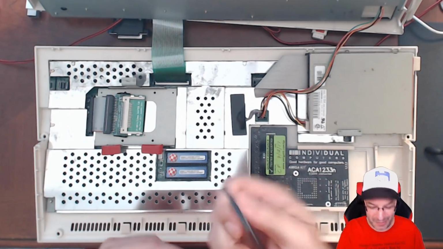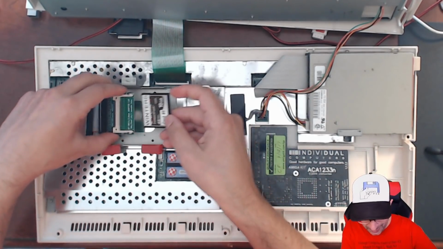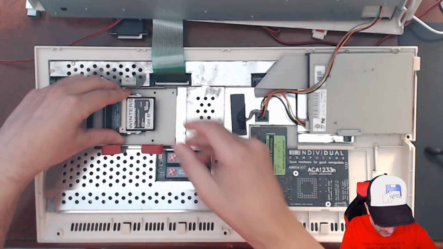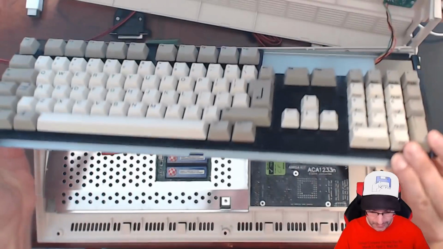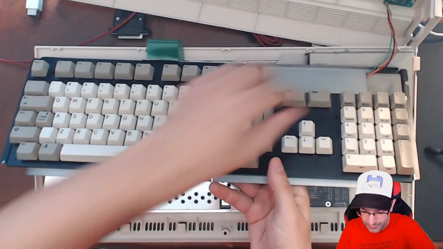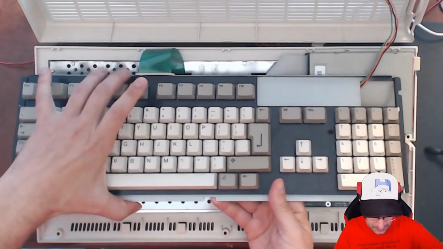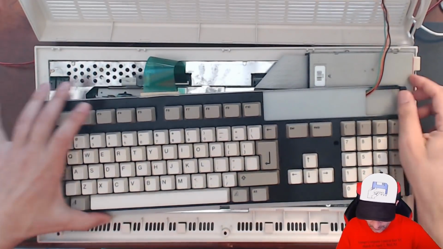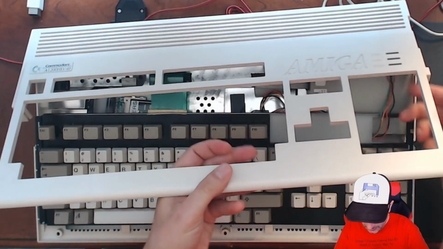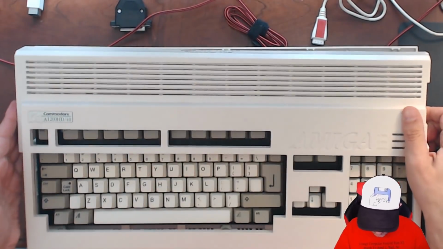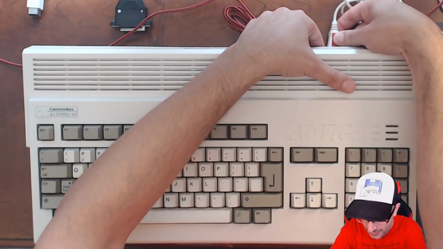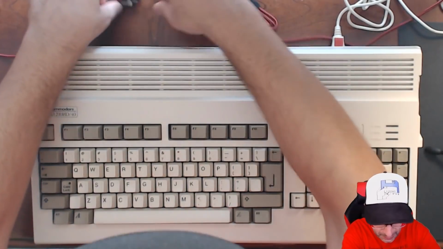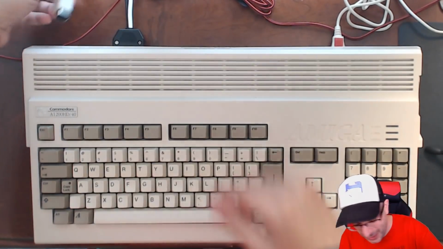And here is a blank 16 gigabyte compact flash card. We're gonna pop this in. Compact flash card is in. Let's close up the Amiga. I'm gonna put the keyboard back, again being very careful with the LED wires, being very careful in general. Okay, that's good enough. I'm gonna plug the mouse back in, plug the monitor back in, plug the power back in.